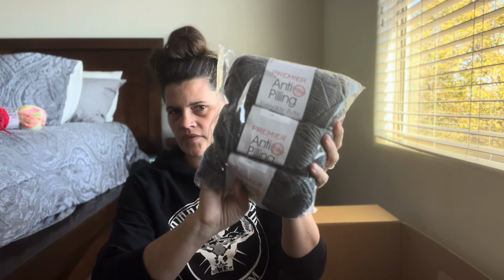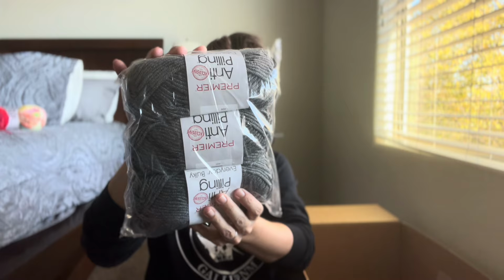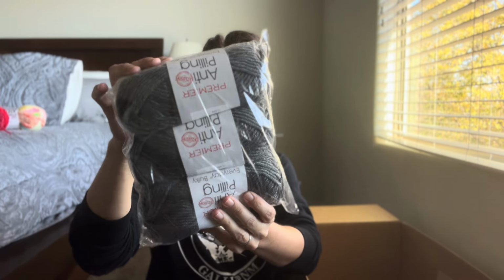Okay, and then I got this Premier Anti-Pilling Everyday Bulky in steel gray. This was not what I thought it was. I thought it was a plush yarn. Pretty sure. But maybe I could use that as a bear anyway, it says it's a 6. I don't know. Possibly. Yeah, I was looking for a dark gray to make bears with. So I don't know. We'll see. It's definitely not a plush yarn.